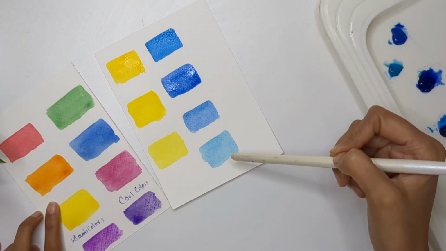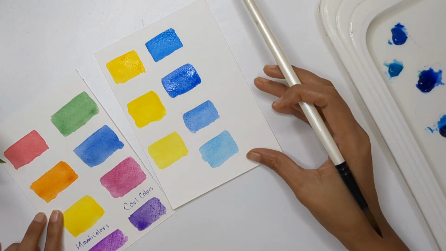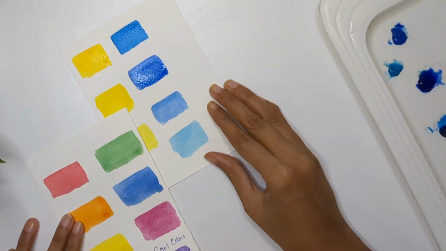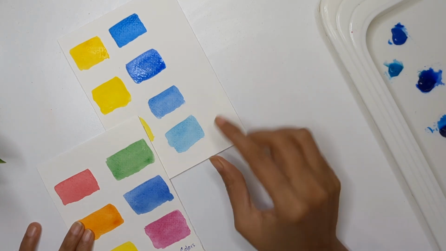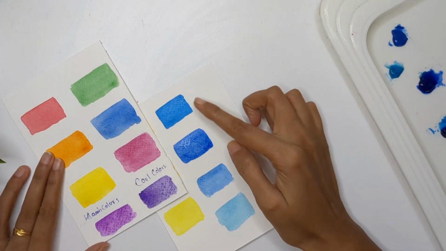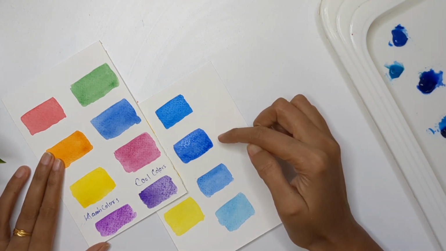So you need to identify the colors which are more towards the violet and the colors which are more towards the green. I think Cerulean blue is the cooler color, and Ultramarine is definitely warmer in nature, more towards the violet side, the second blue in my palette.